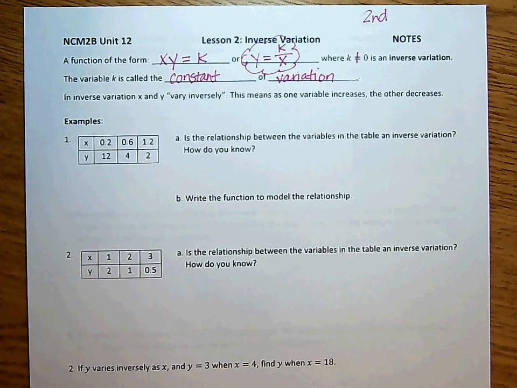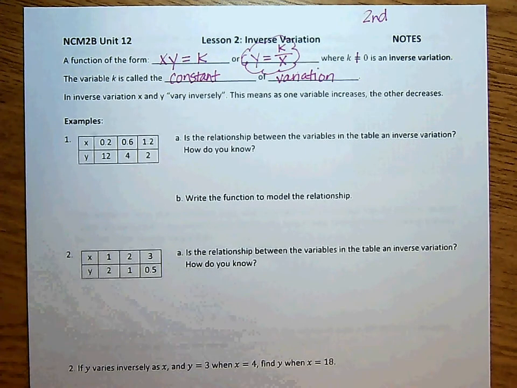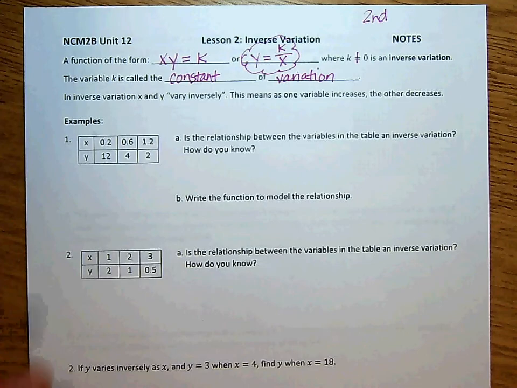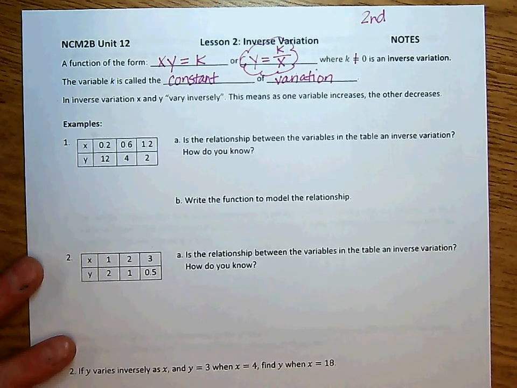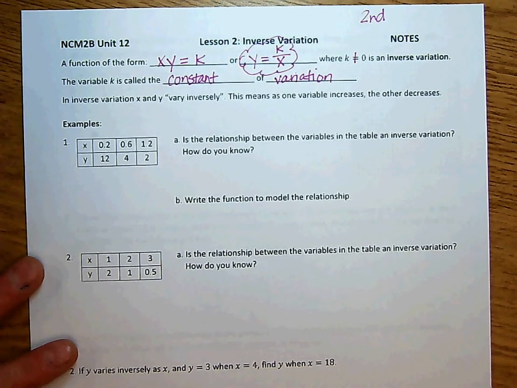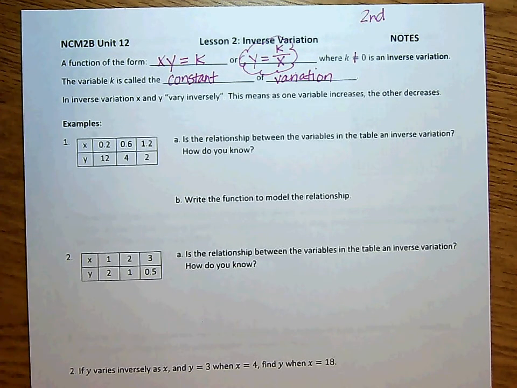Remember she was saying yesterday, when you see the word directly, it should jump out and smack you in the face. Today, you're going to be slapped in the face by inverse. Okay? Well, I got 2 restraining orders. So this means that one variable increases and the other one decreases. Just like the examples on the board. While one increases, the other one decreases.